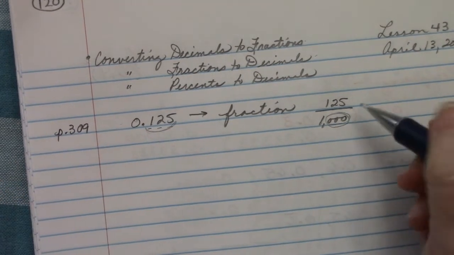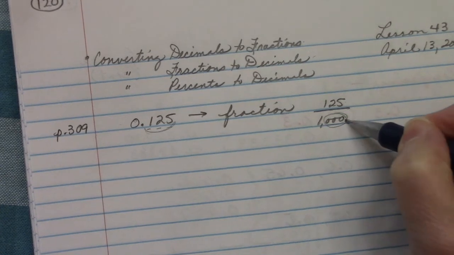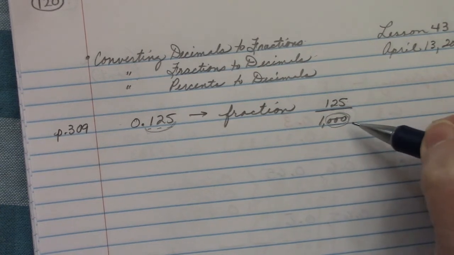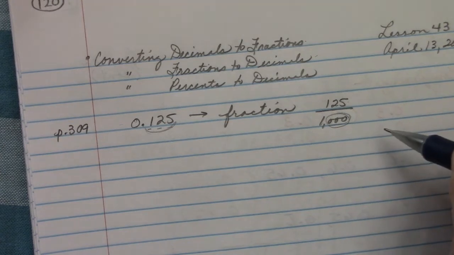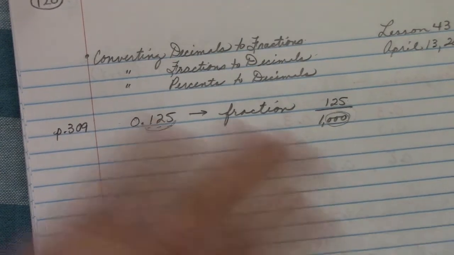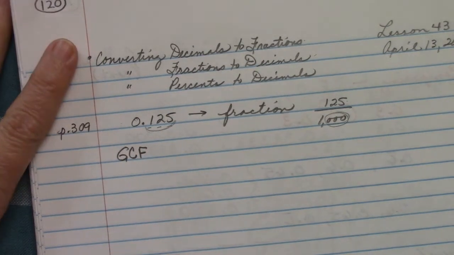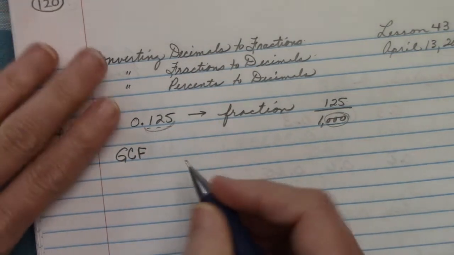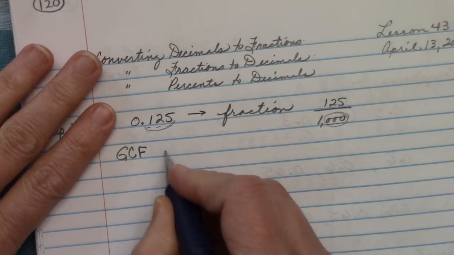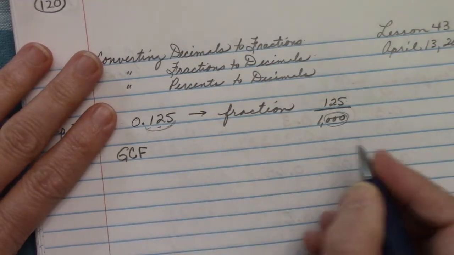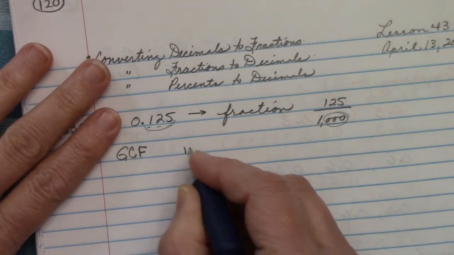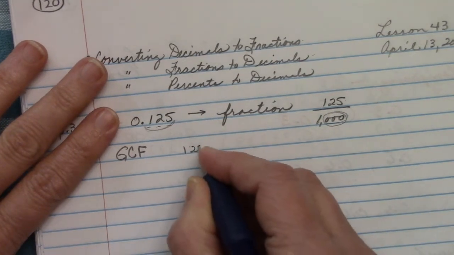So you could say, well, it ends in 5 and 0, so I know it's divisible by 5, and you could go through the whole process of dividing by 5. But let's use another skill that we've learned, greatest common factor, and see if we can reduce this. If we take the greatest common factor of 125 and 1,000, we're going to start with 125.